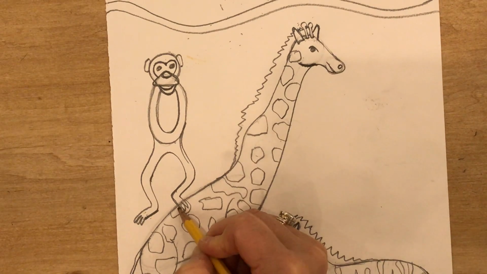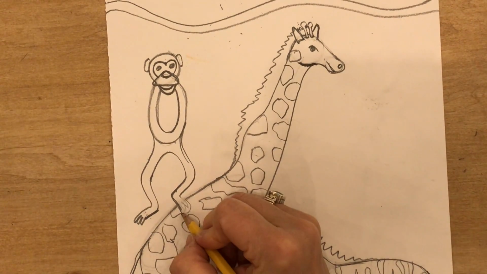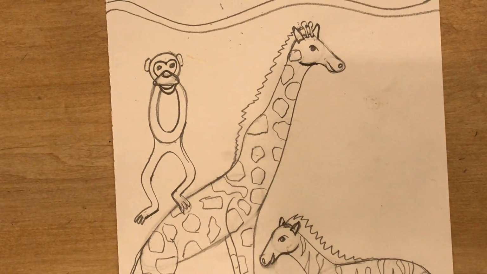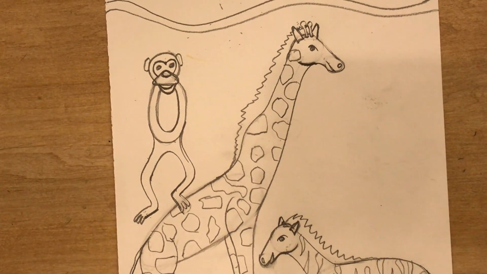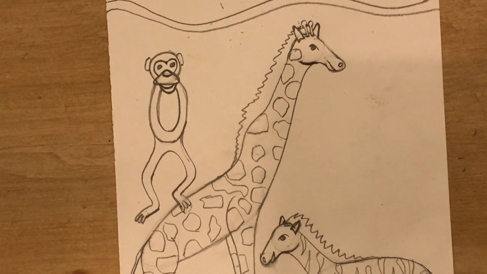And then I can add my toes. Now I'm looking, my monkey's feet looks like it's kind of in front, hanging in the front of the giraffe, so I need to erase the giraffe that I see, because I'm not going to see the giraffe through his leg. Okay. Like, it looks like he's running.